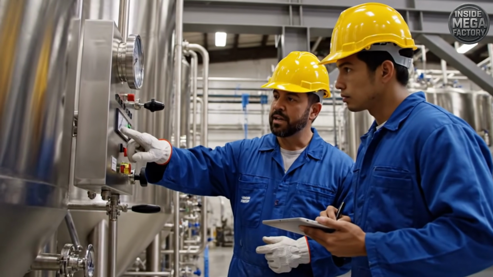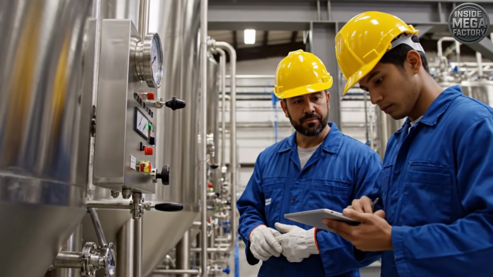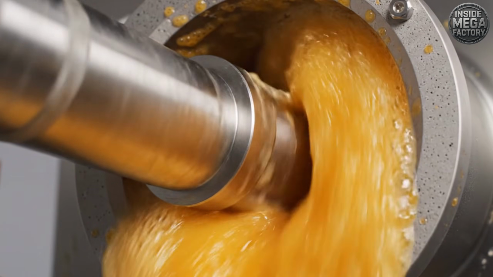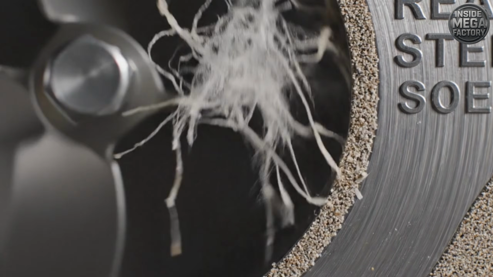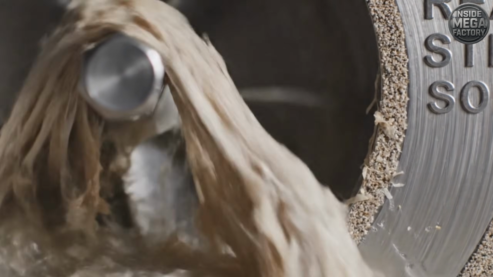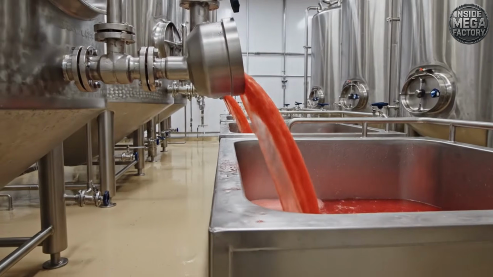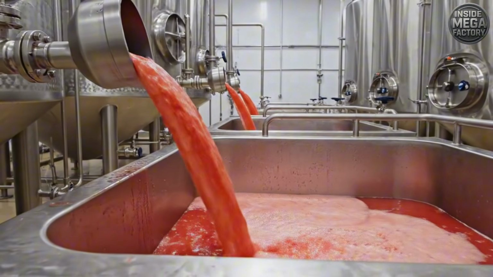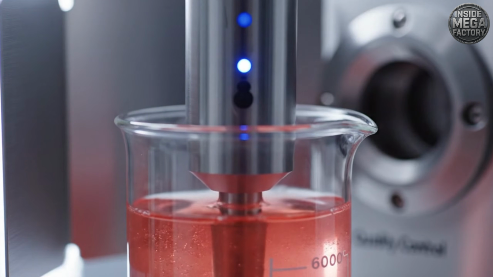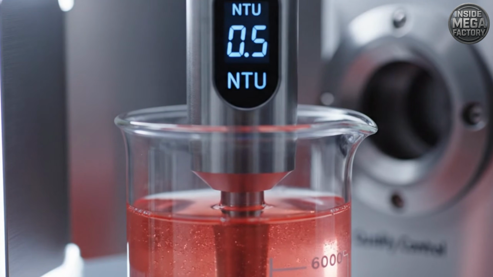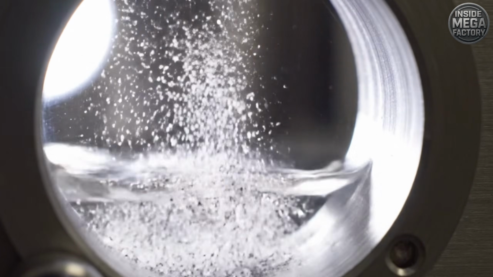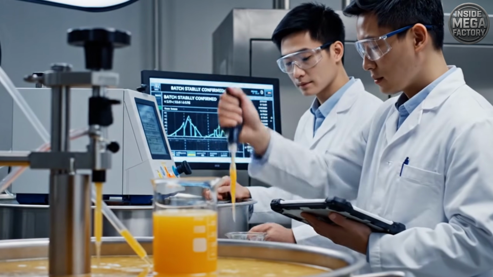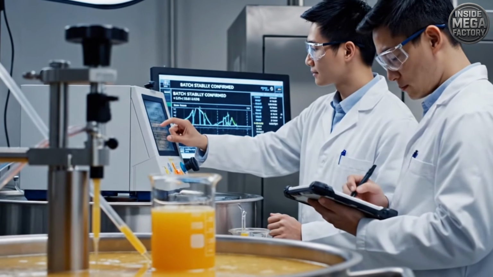Pressure looks stable at 50 psi. Noted. Consistency is optimal. Reading confirms stability. Looks good. Send it to sterilization.